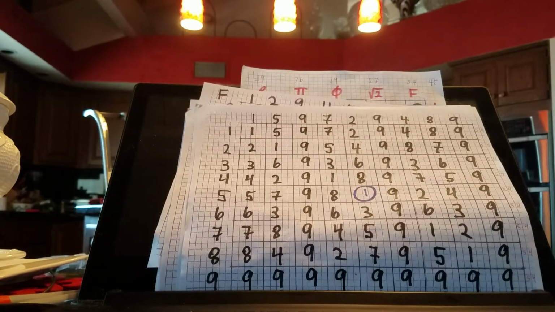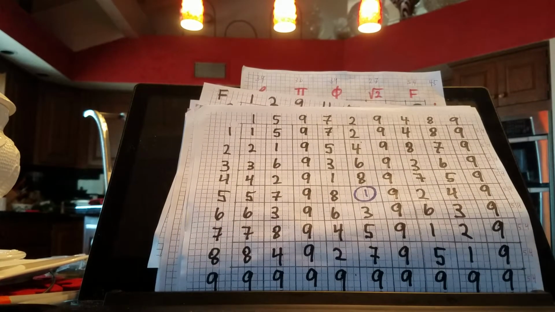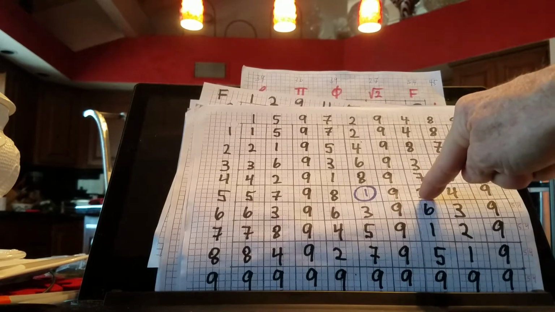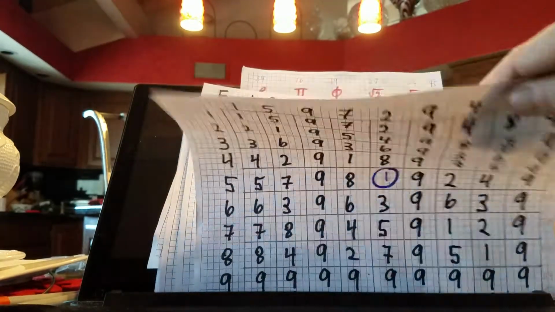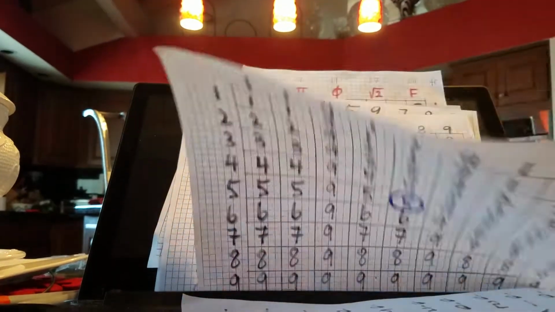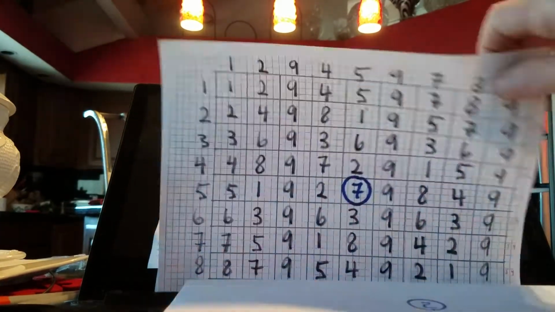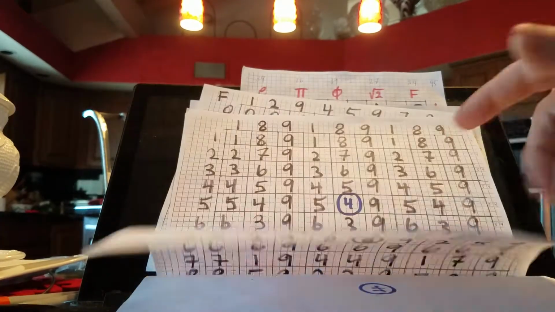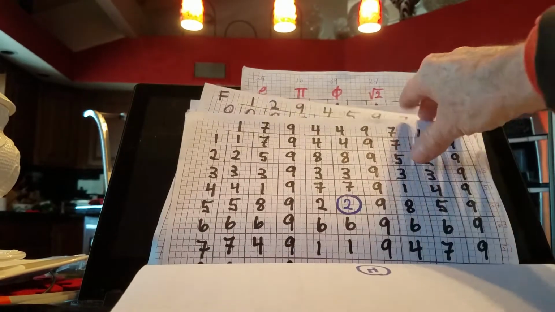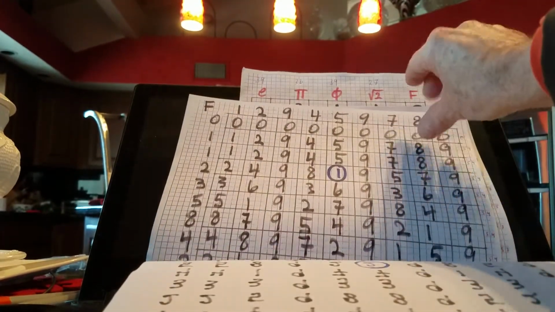So that's 248751 as well. Let's choose another position. Let's choose this position. 2, 5, 8, 2, 5, 8.